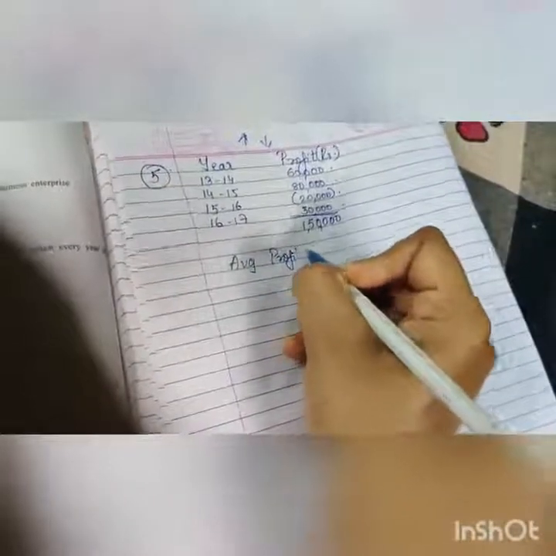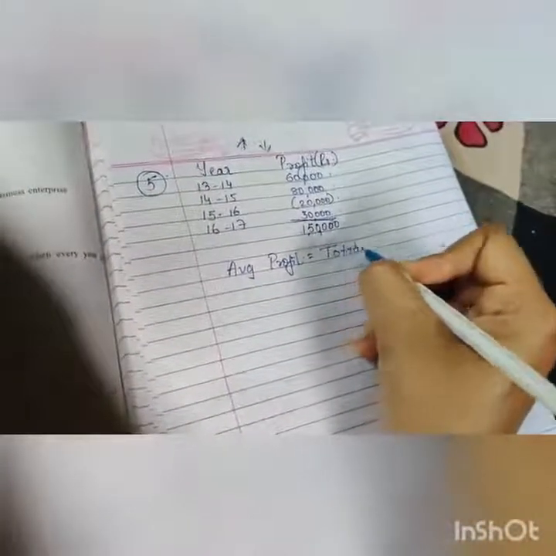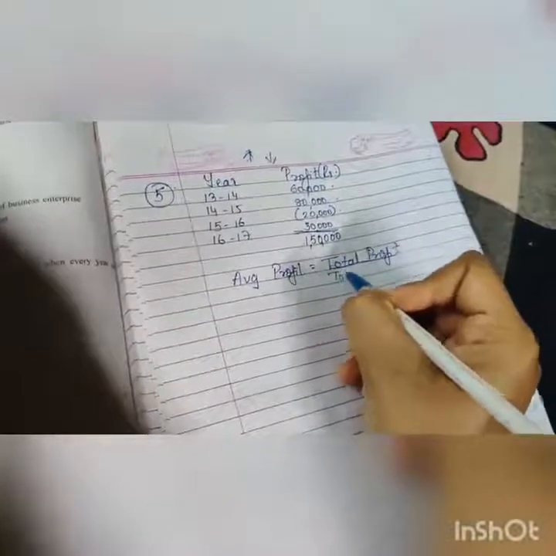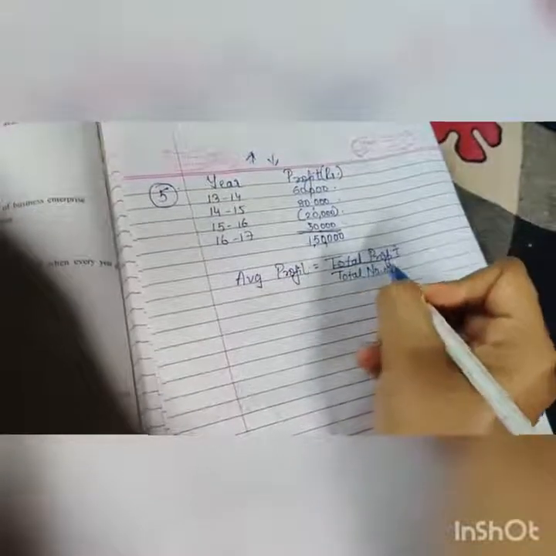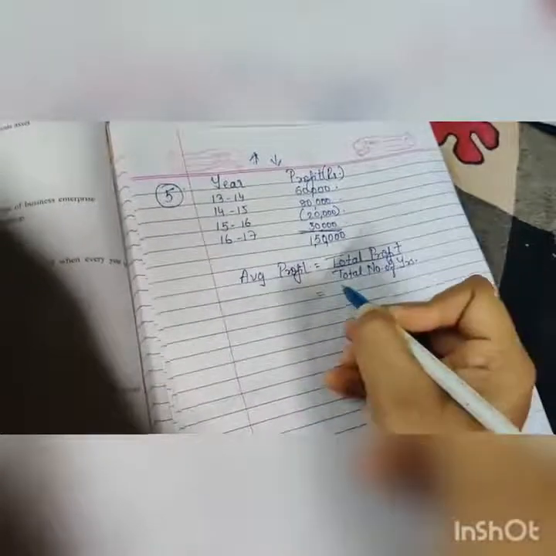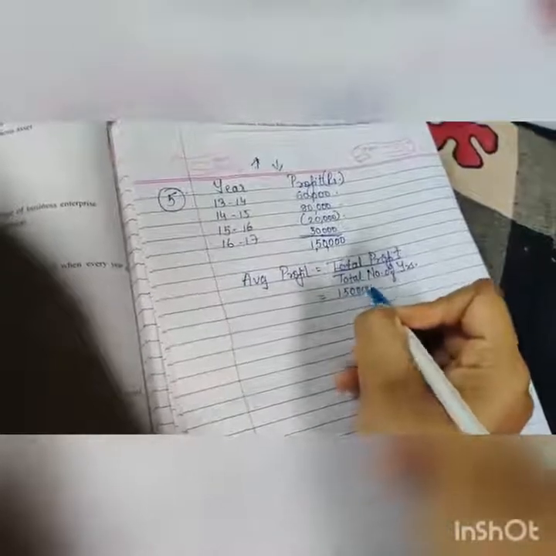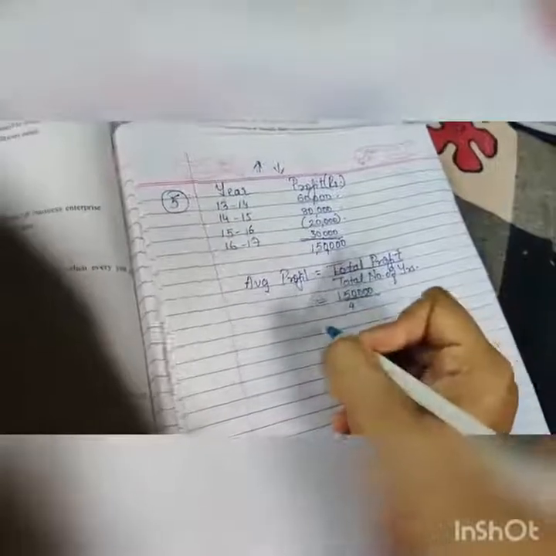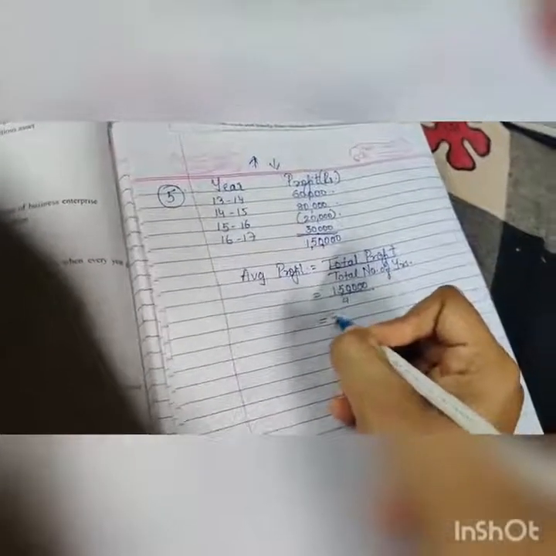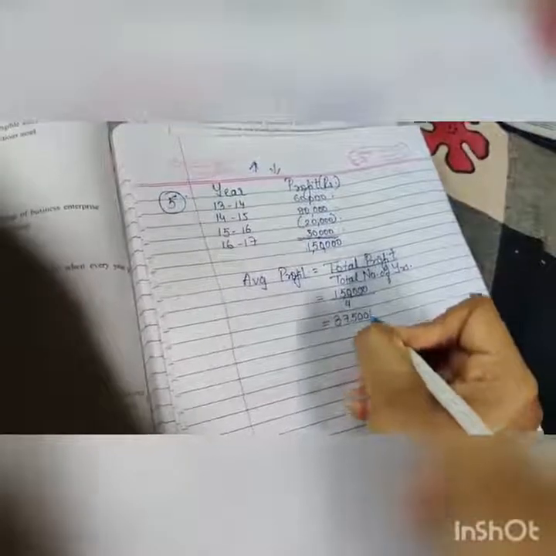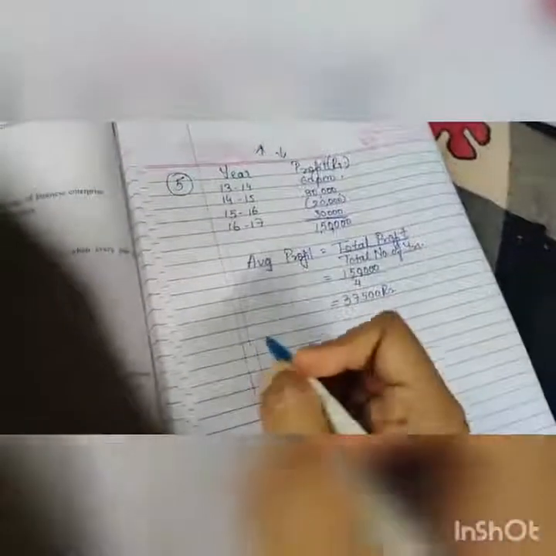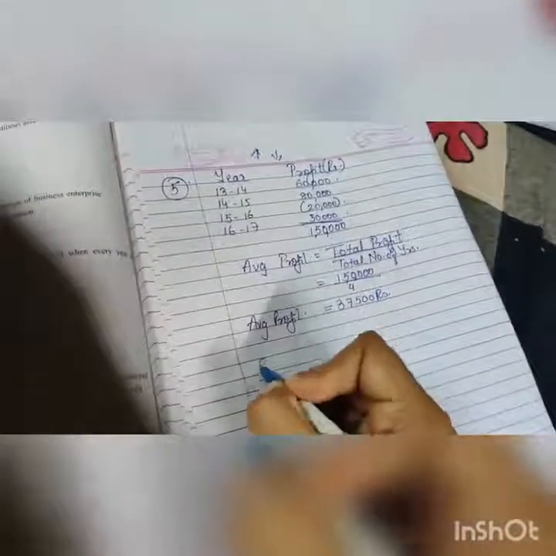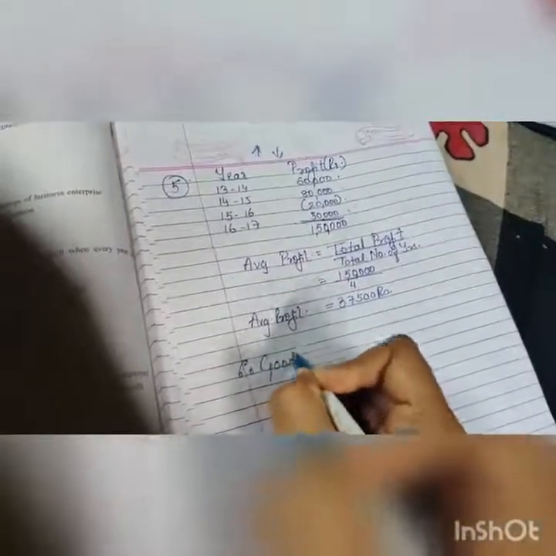Okay, so again what we will find out, that is average profit equals total profit upon total number of years. So what is the total profit? 1,50,000, and number of years, so 1, 2, 3 and 4. So when you divide this by 4, you get 37,500 rupees. Okay, this amount you are receiving. So this is your average profit. Clear?